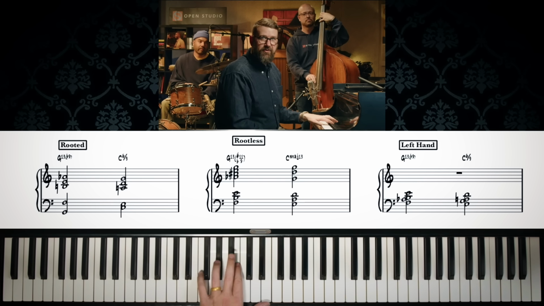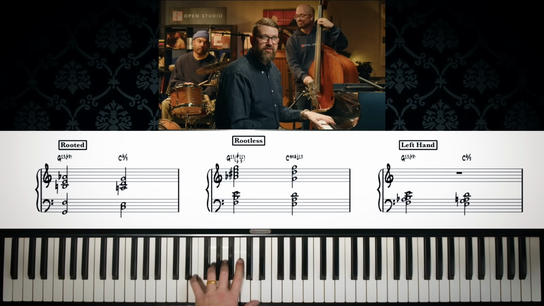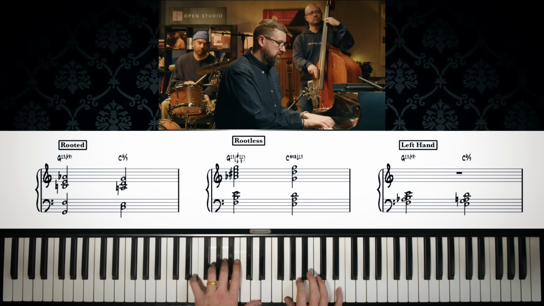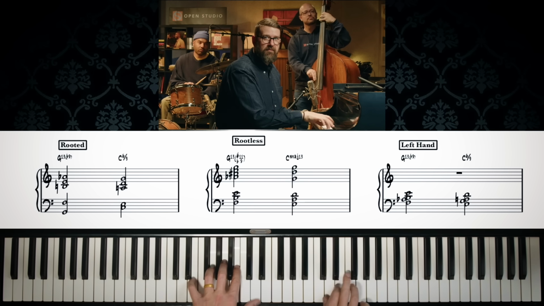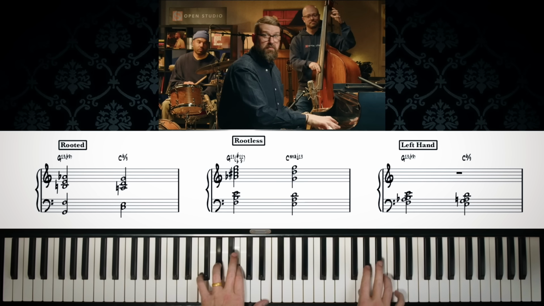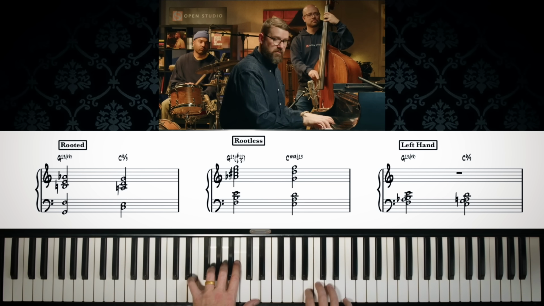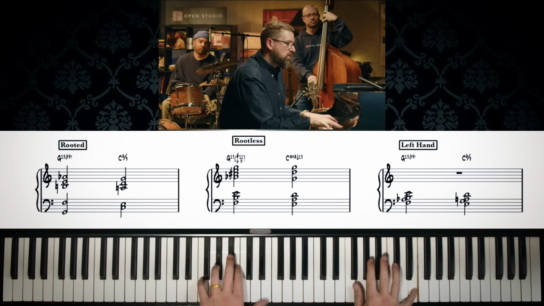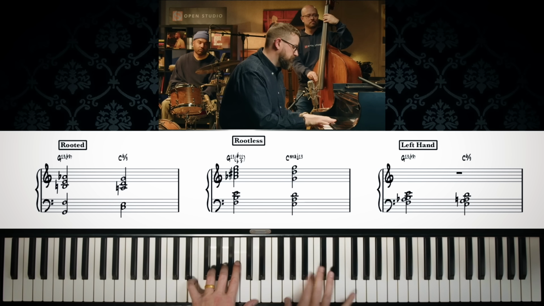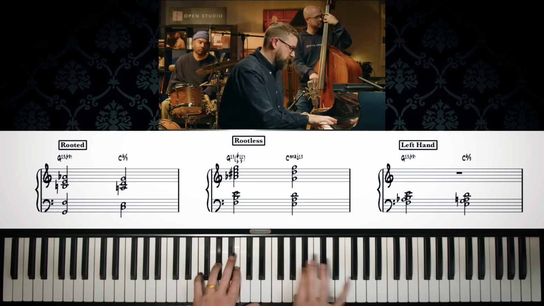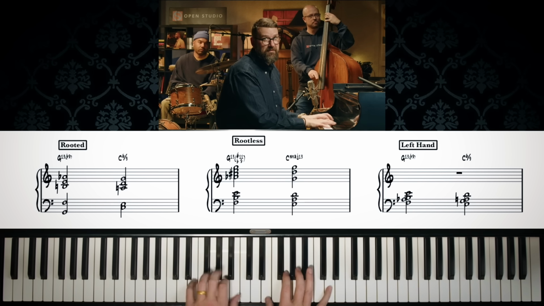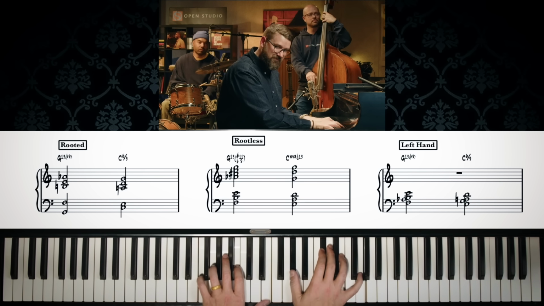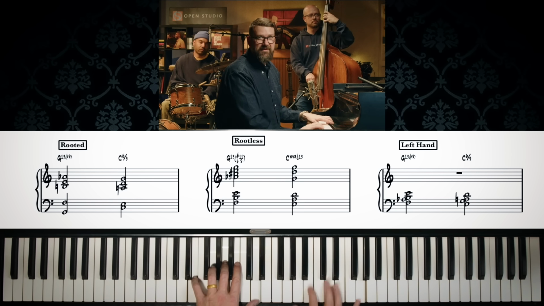And when we're improvising with our right hand free over that G13 flat 9, we can use that diminished scale. Amazing, right?